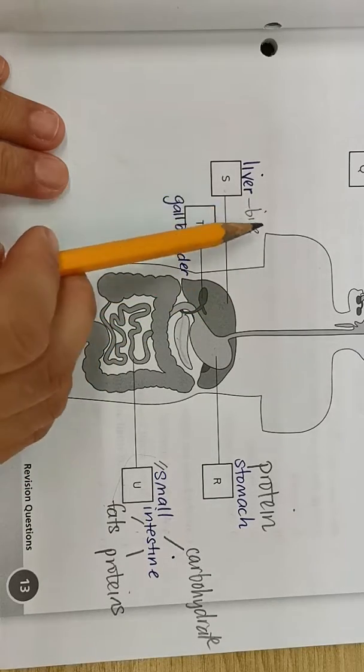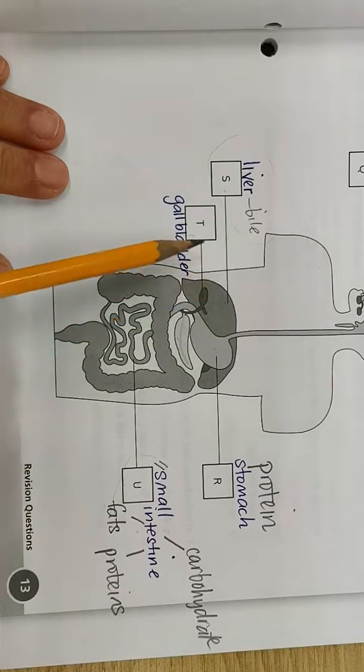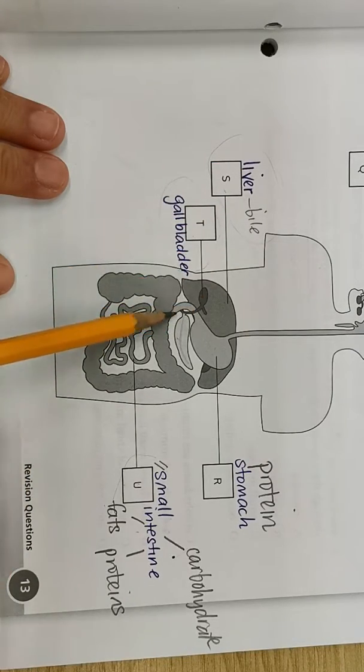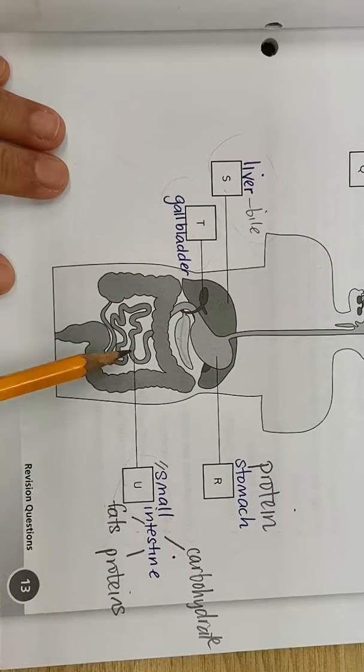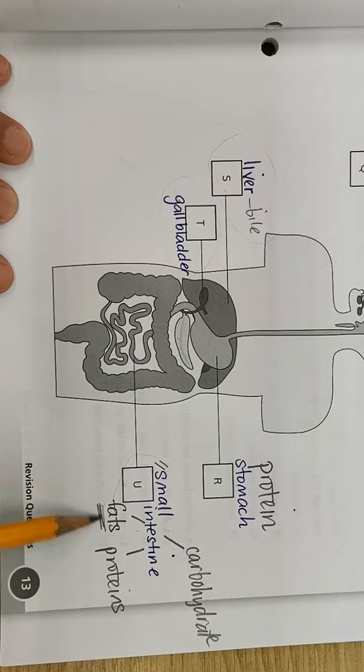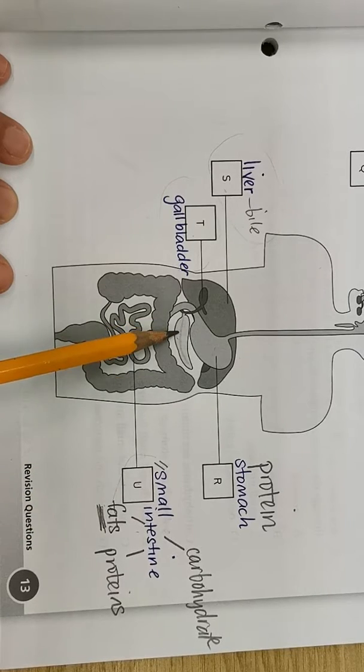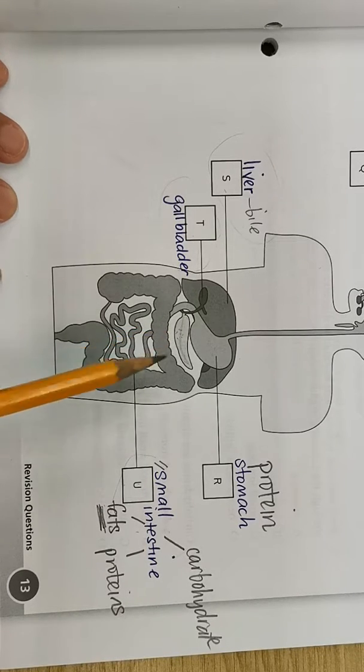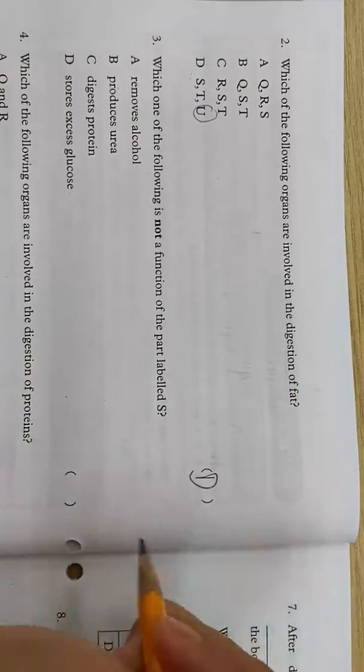It will take the bile stored here and release it into the small intestines, and work together with the enzyme in the small intestines to digest your fats. Actually, there's one more organ, which is the pancreas, but the question didn't ask, because the pancreas also produces an enzyme that will digest fats in the small intestine. So the answer here is D.